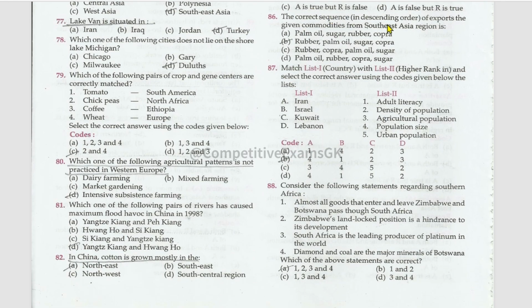The correct sequence in descending order of exports of the given commodities from the Southeast Asia region is rubber, then palm oil, then sugar, then copra. Another matching list: list one of the countries and list two of the rankings. Iran, population size. Israel, adult literacy. Kuwait, density of population. Lebanon, agricultural population.